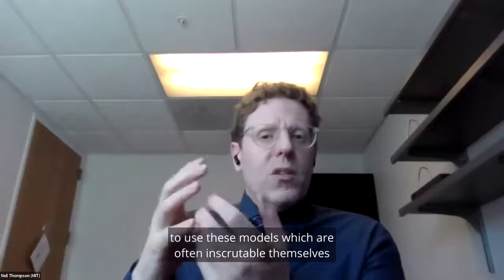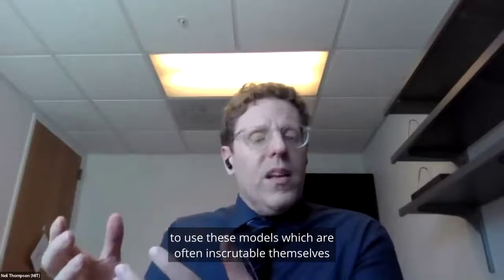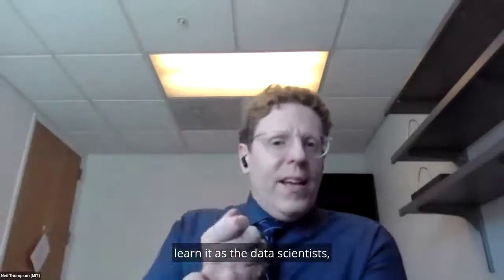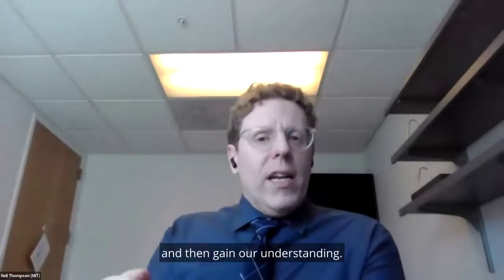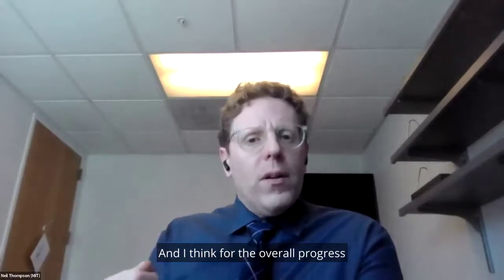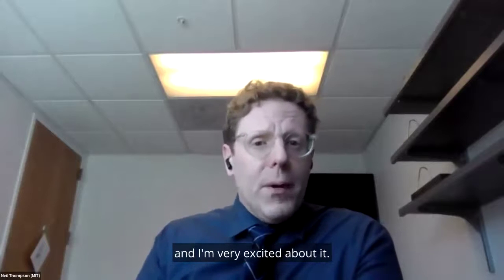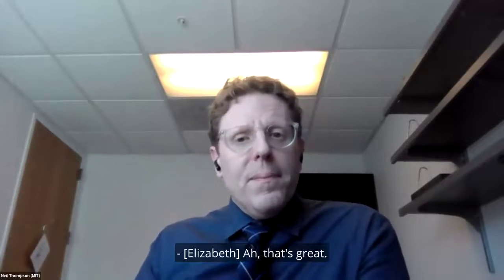And it's a way for us to use these models, which are often inscrutable themselves, to nevertheless predict some pattern in the world, learn it as a data scientist, and then gain our understanding. And I think for the overall progress of science more broadly, that's a very important development, and I'm very excited about it.